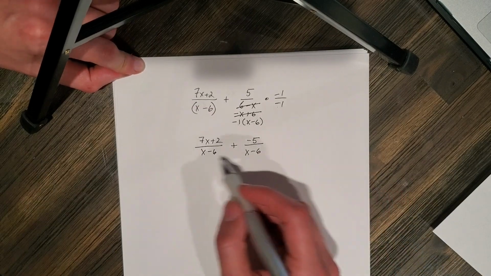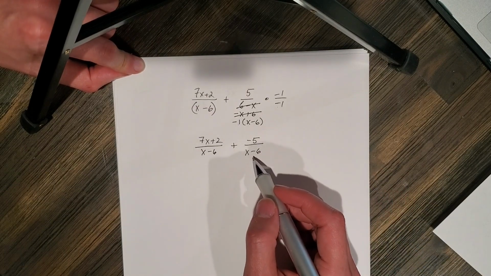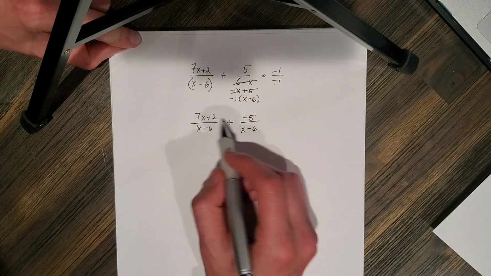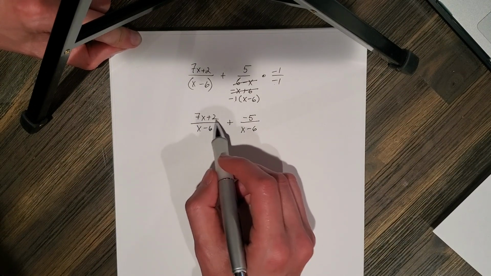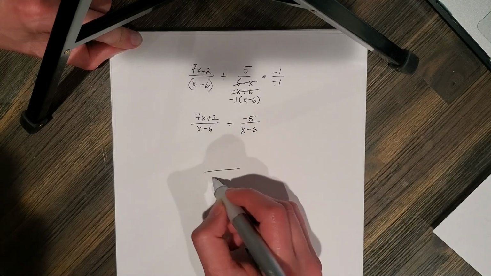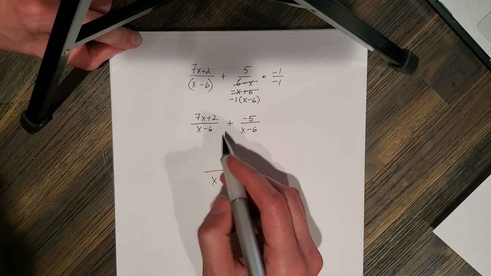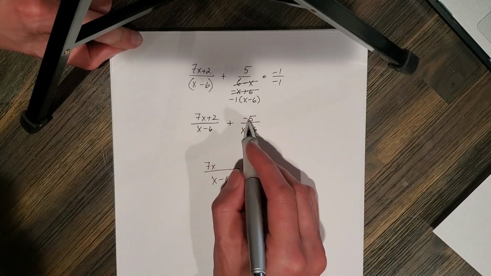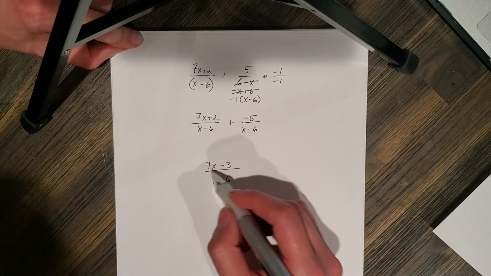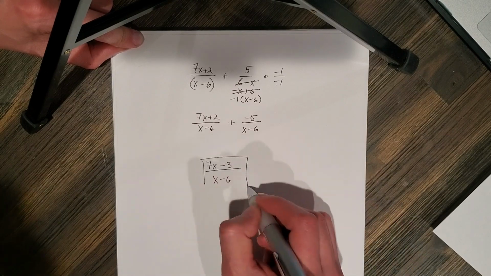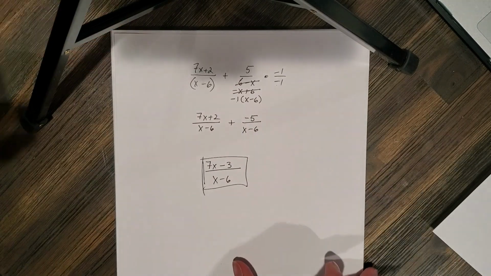Okay, so now that I have the same denominator, I can go ahead and perform the operation in the numerator. So this will be 7x and then plus 2 minus 5, right? So let's just go ahead and write x minus 6 down here, and then we'll have 7x, and then 2 minus 5 is going to be negative 3. Okay, and you can try to factor this, but it won't work, so then that means this is my answer there.